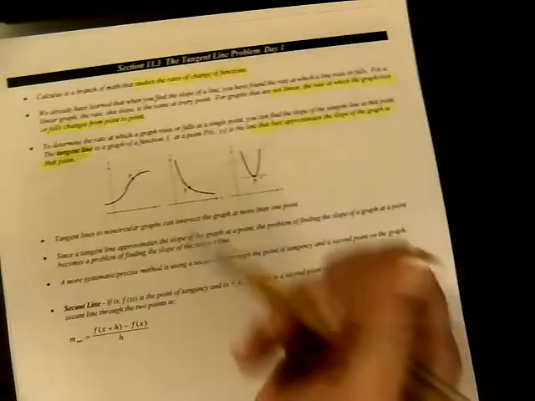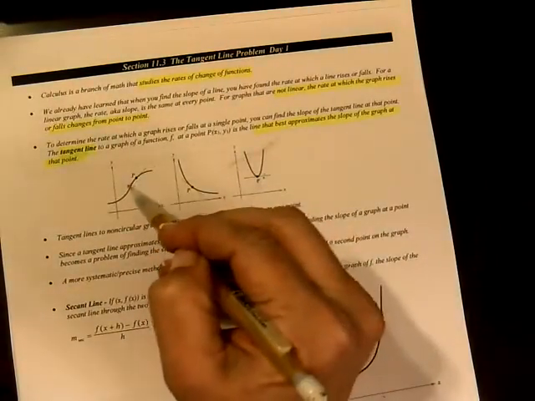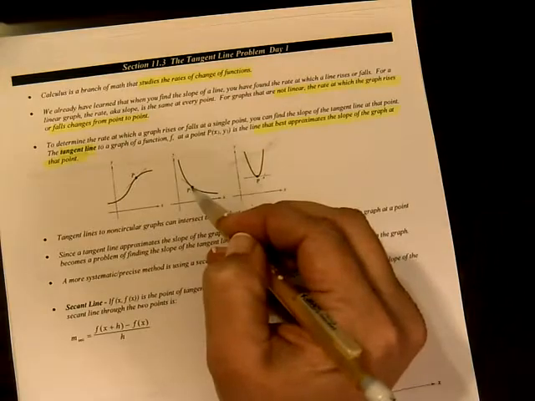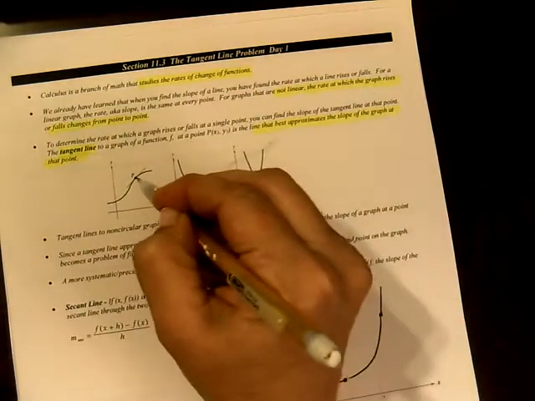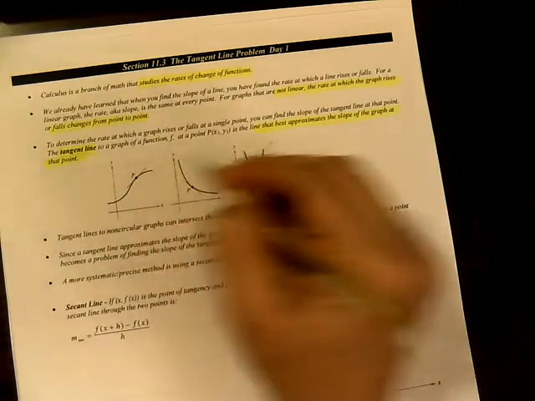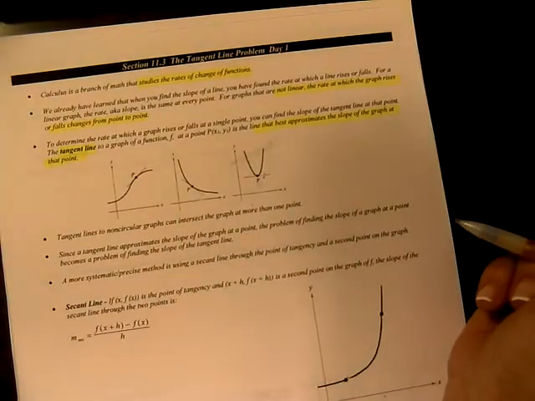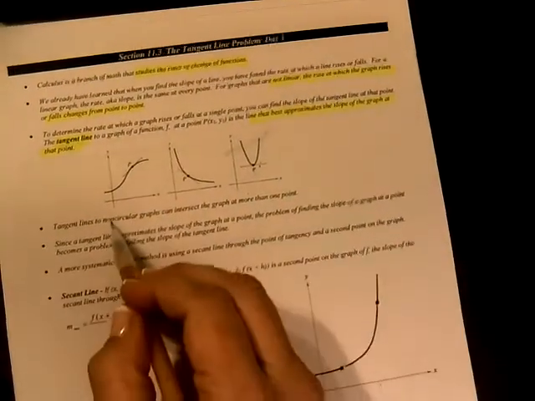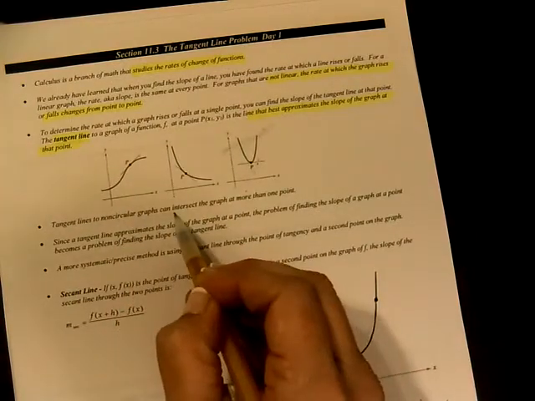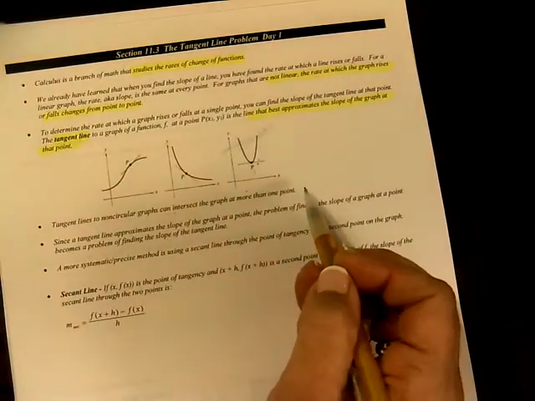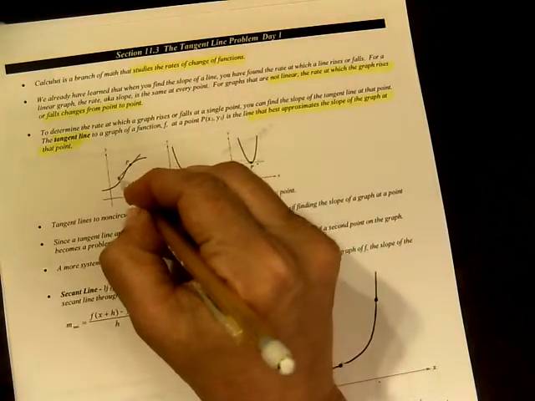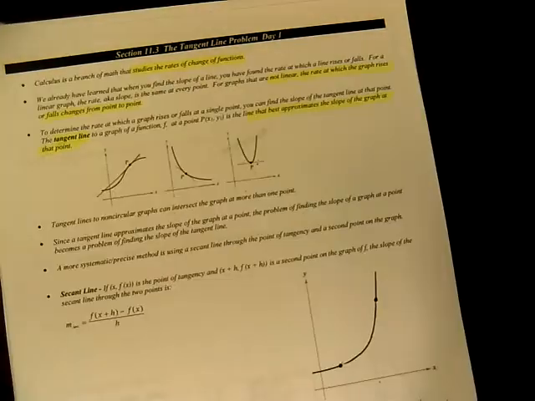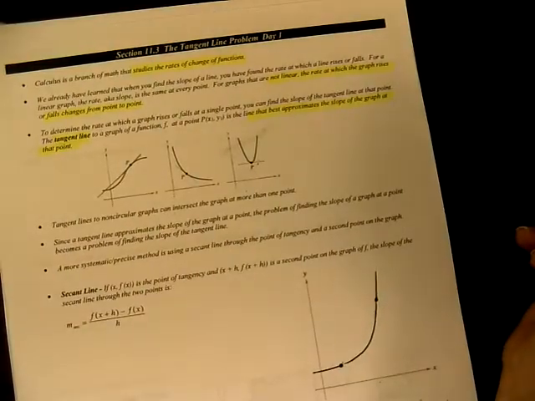Those lines that I just drew and erased, and these lines here, are tangent lines, and those are going to estimate the slope. But notice that that changes as you go throughout the function. Tangent lines to non-circular graphs can intersect the graph at more than one point. So notice if we extend this tangent line, it does end up extending down here too, but we just kind of have to take that with it.